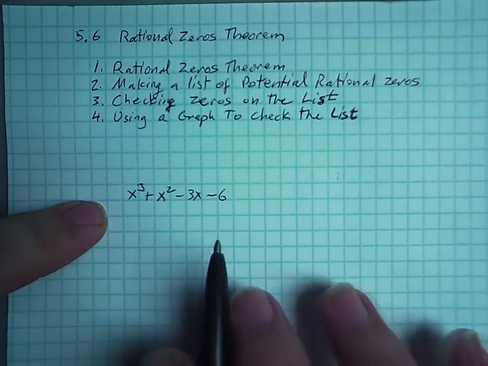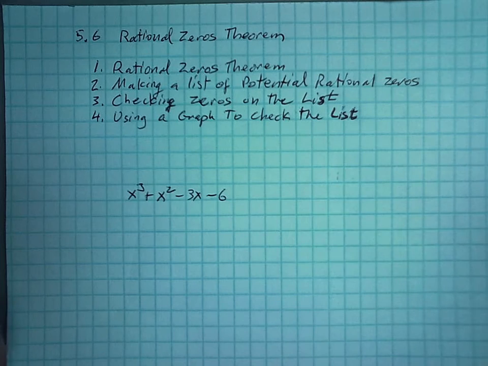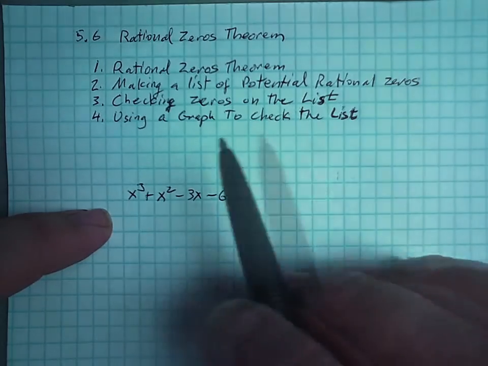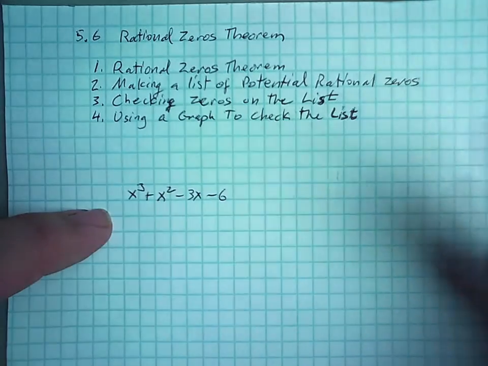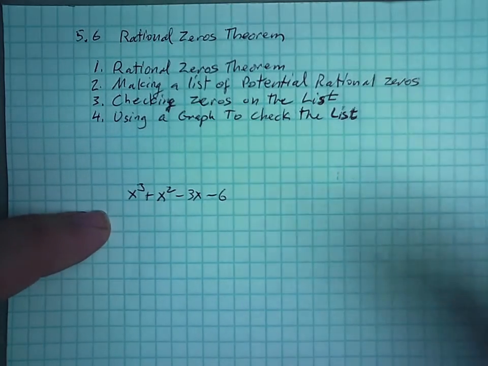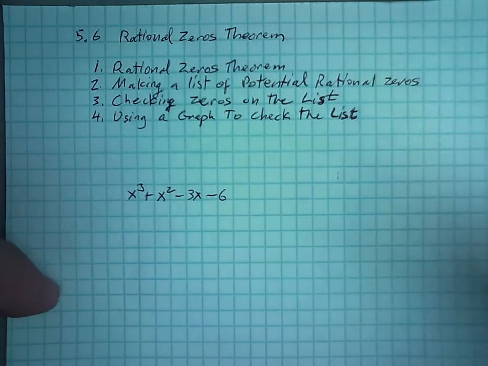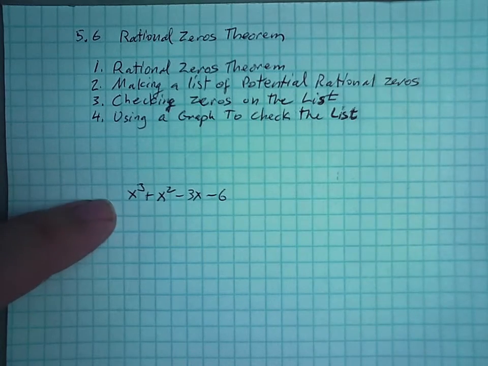So the rational zeros theorem says if there are rational zeros, it doesn't guarantee that they exist. The zeros might be imaginary, they might have square roots, which would make them irrational. Rational means it can be written as a fraction, which includes all the integers and all the nice decimals. So things like a quarter or 5/8 can be written as a fraction, as opposed to, say, the square root of 2, which there's no way to write as a fraction.